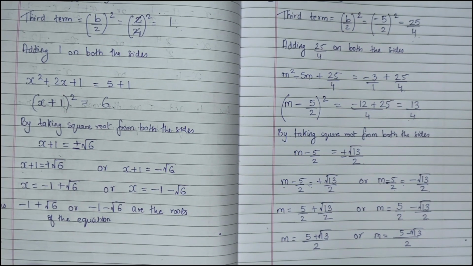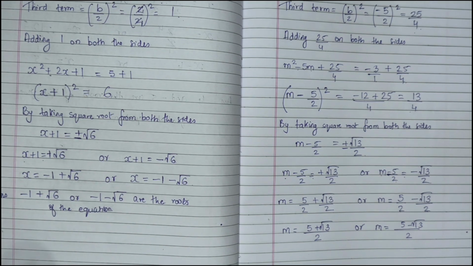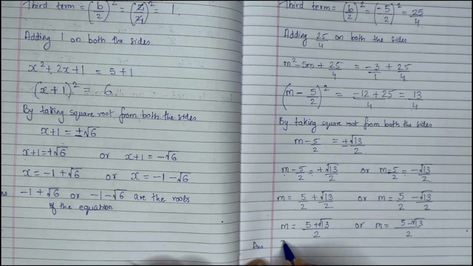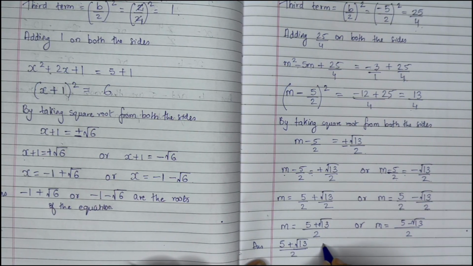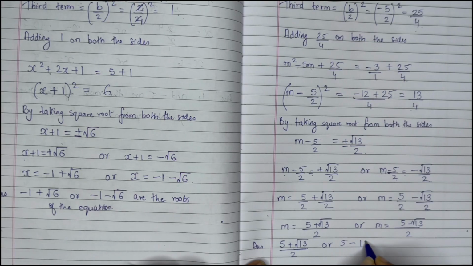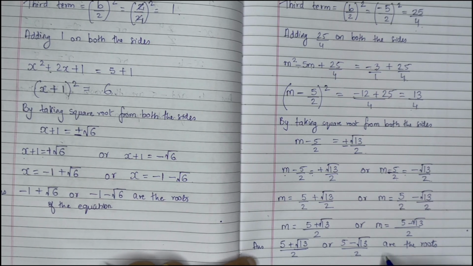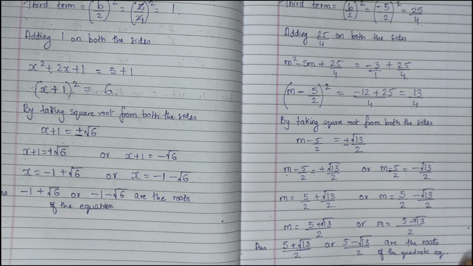Now see here, the final answer you can write. Answer, so 5 plus root 13 upon 2, or 5 minus root 13 upon 2 are the roots of the quadratic equation. Understood? So here we have finished the third sum.